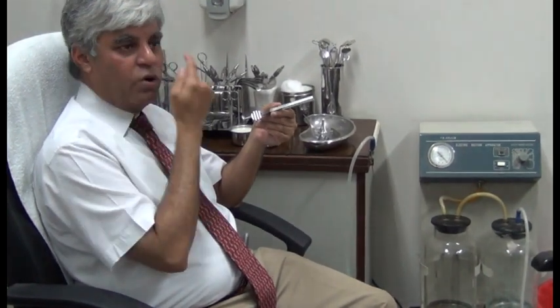So in the Weber's test, you put the tuning fork. This is the side which you vibrate, and this is the side which you put on the patient's forehead, like that. And ask the patient whether the patient can hear in the center, right or left. If the patient has got a normal hearing, patient will hear in the center. If the patient has got conductive deafness, for example in the right ear, Weber will lateralize to the right ear.